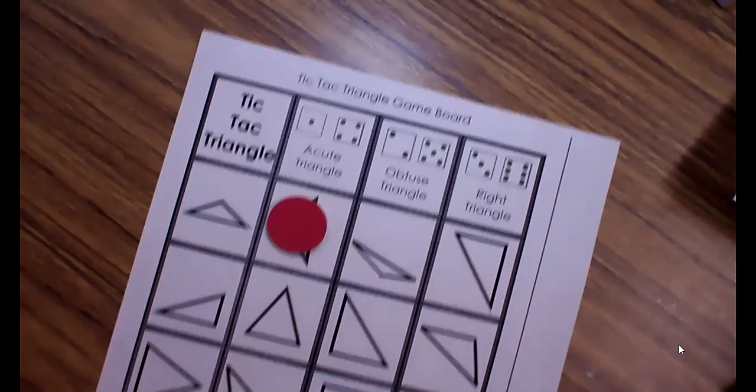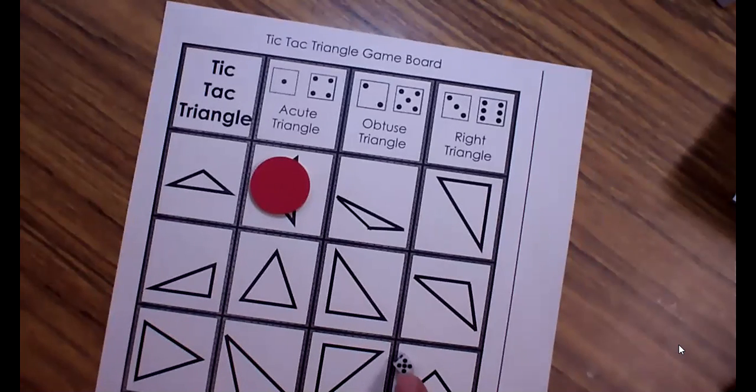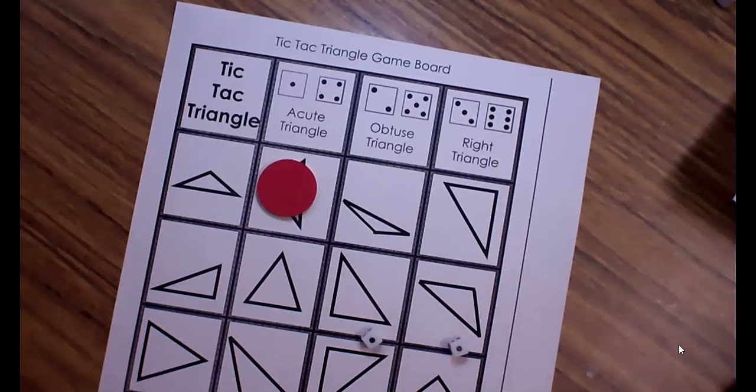Let's say that it's my partner's turn. And my partner got a 5 and a 3. That makes 8. So if I'm using 8, I don't have an 8. Okay, let me roll it again. I have a 2.